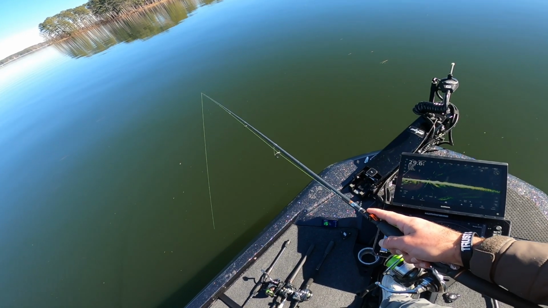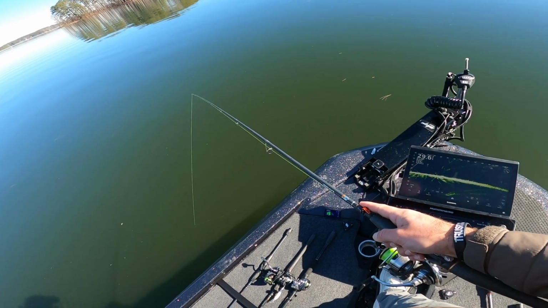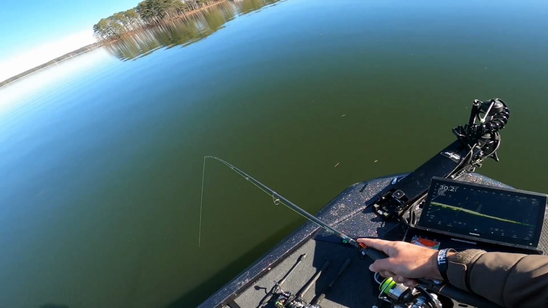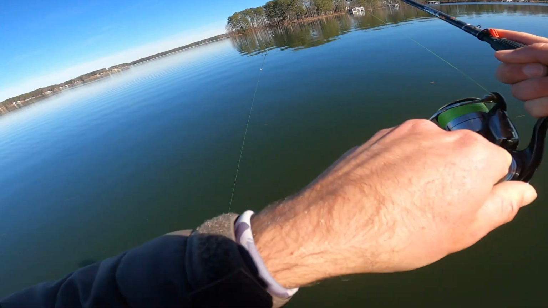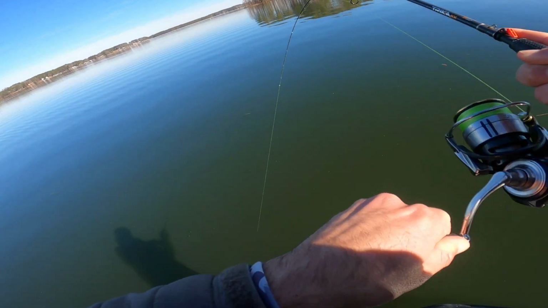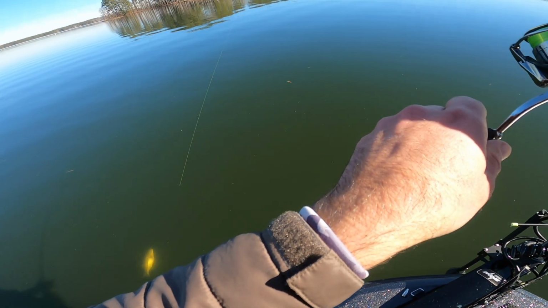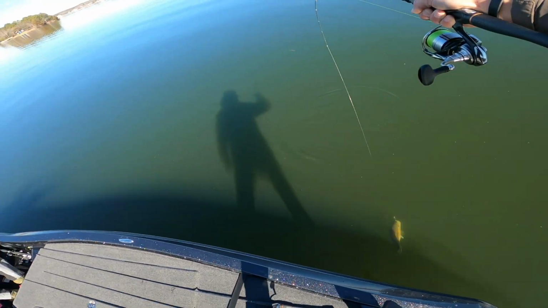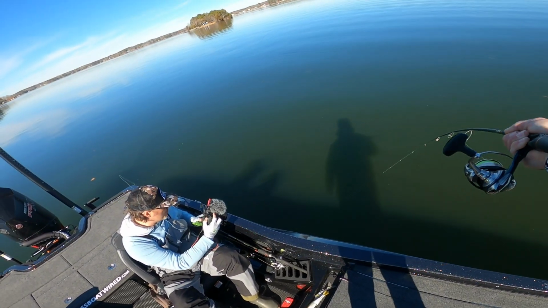Eat it. Come on. Got him. Big one. Oh yeah, big one. Big spotted bass. They just wanted it. They just want it in their face.